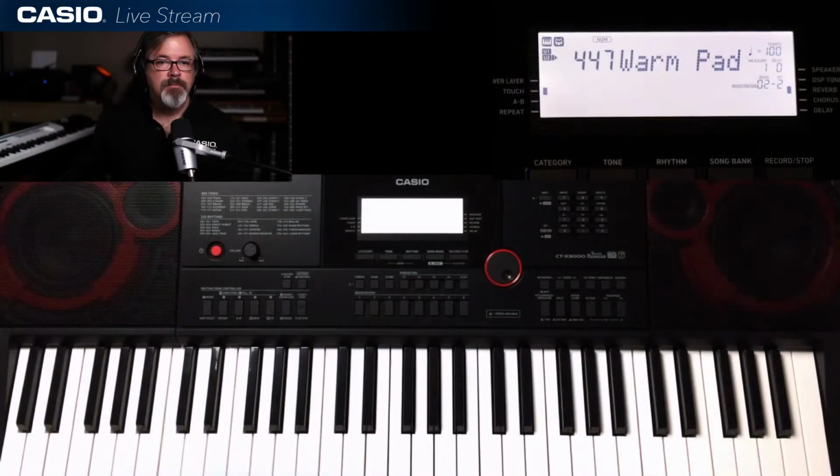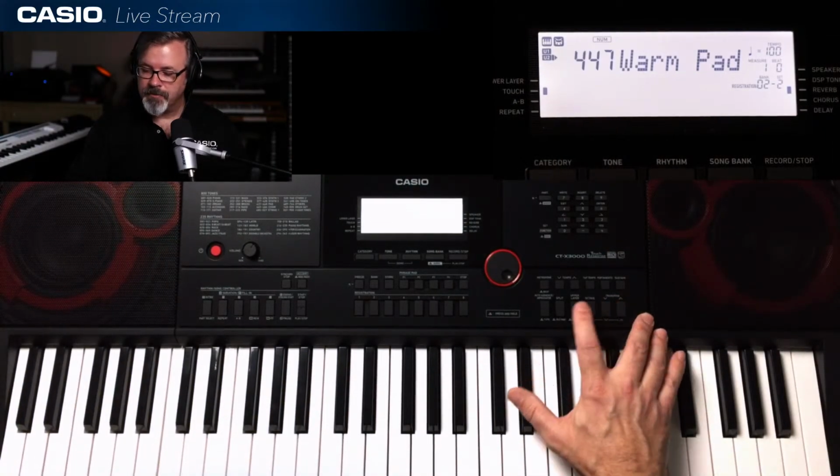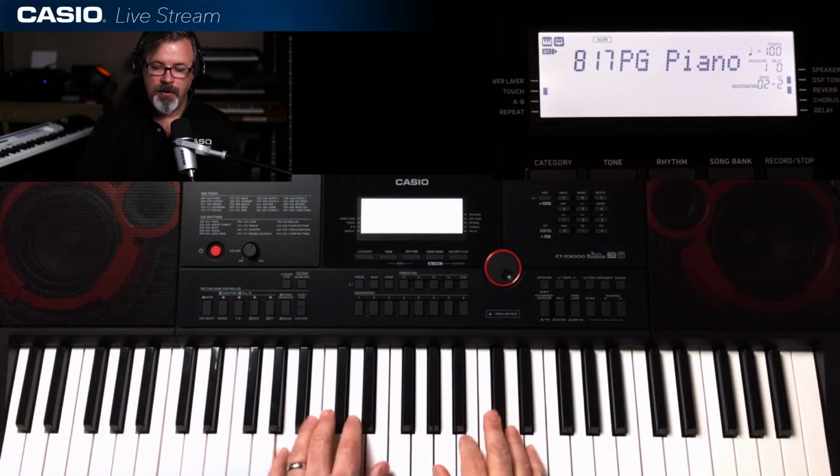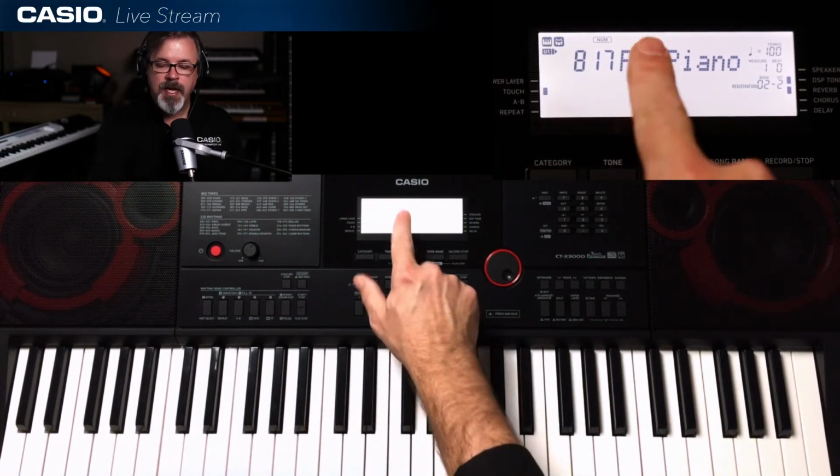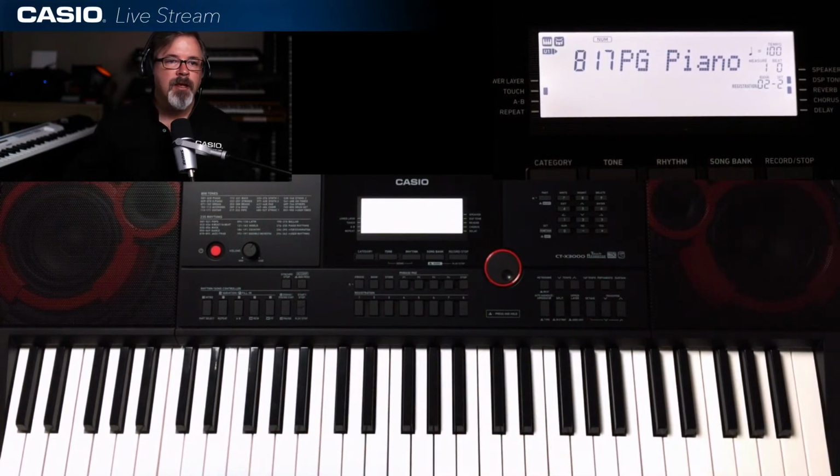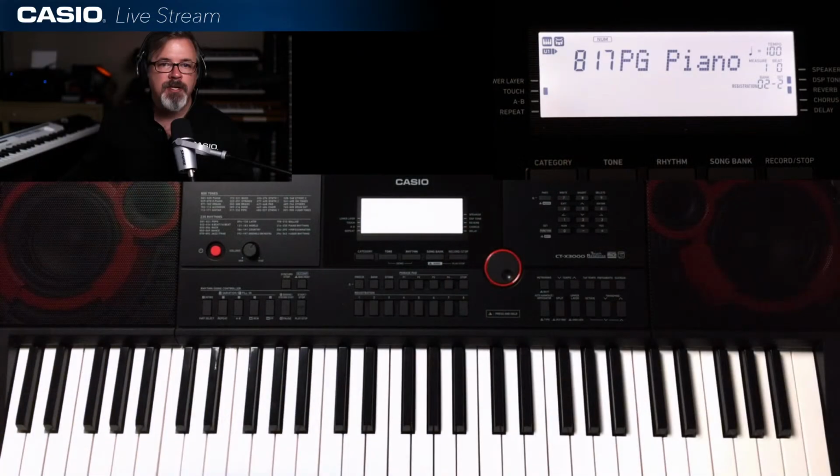So here's an example. This is actually what I was going for, but it didn't quite get there. Take off the layer. This is a preset that again is free. You can download it from the Casio Music Forums website. It's already there, so do go there, CasioMusicForums.com, and check out this patch.